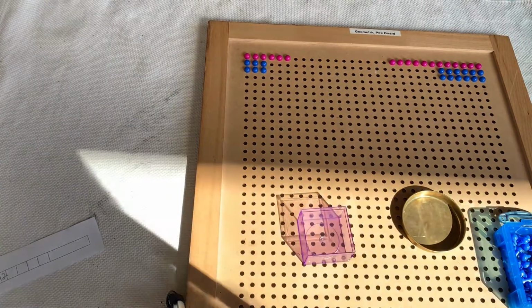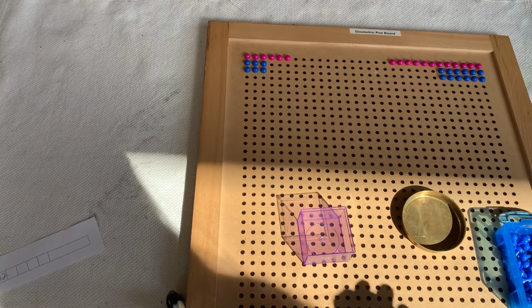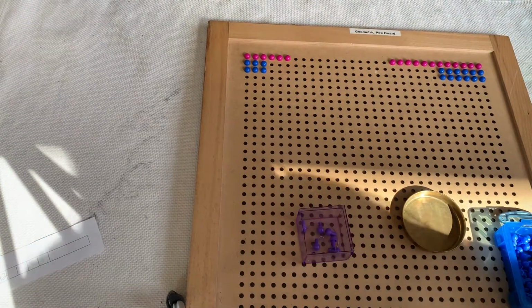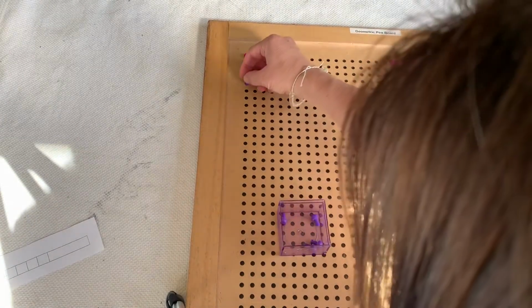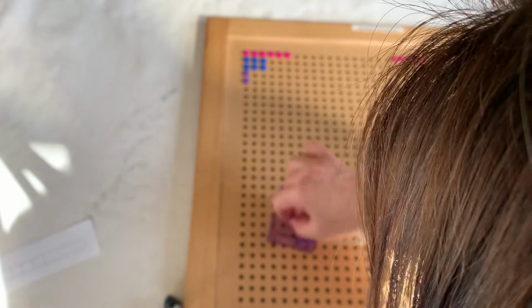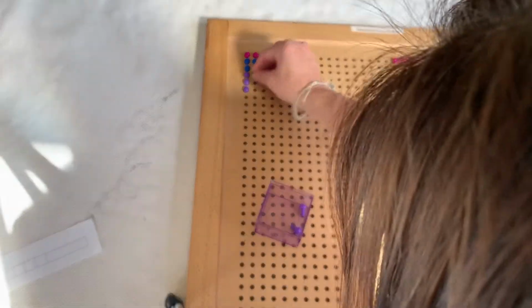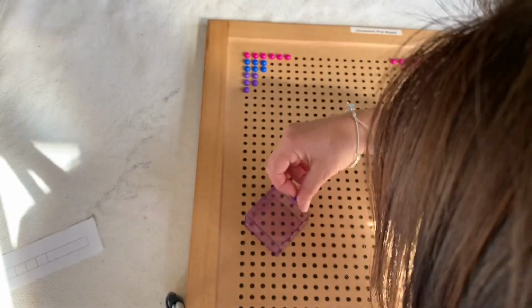Is 3 a factor of 6? 4, 5, 6. Here are 6. Let's see. Is 3 a factor of 6? And remember, a factor means that it makes the number 6 if it's multiplied by another number.